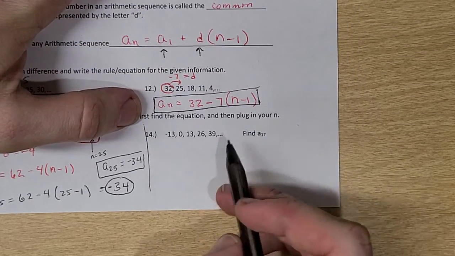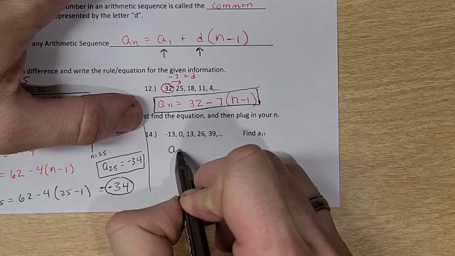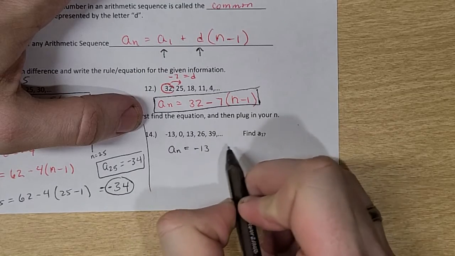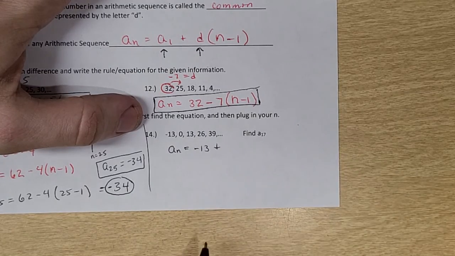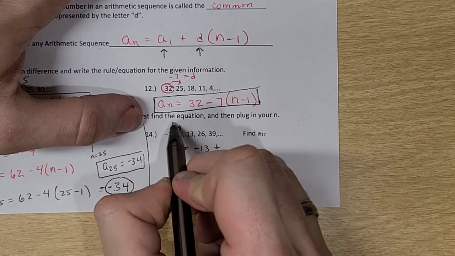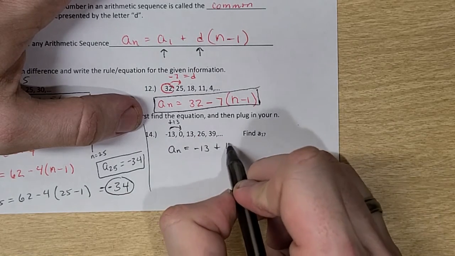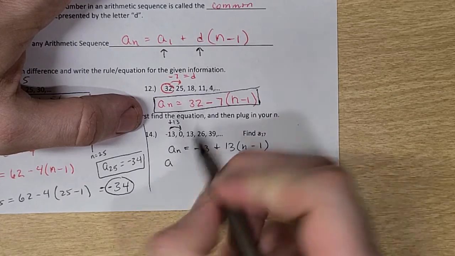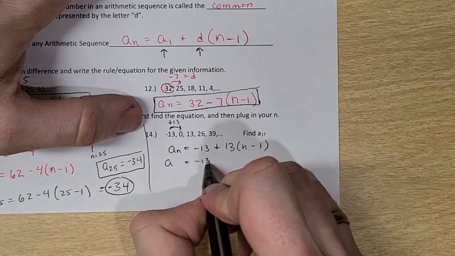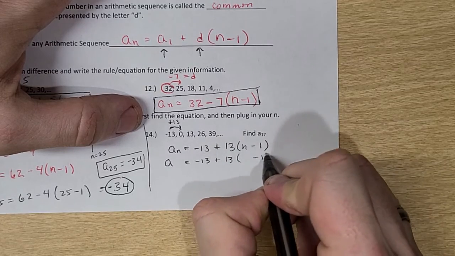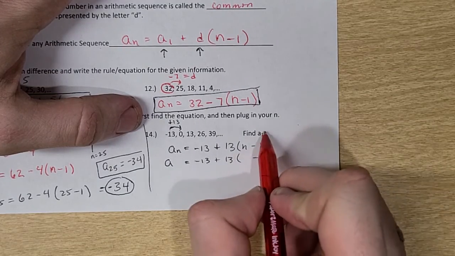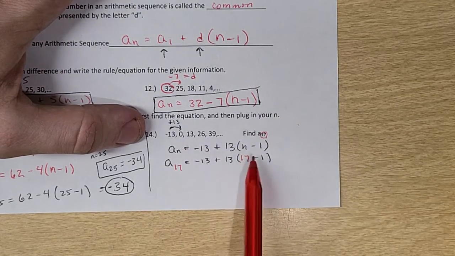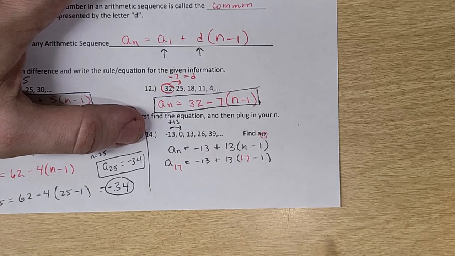All right, so I'm going to write my equation. Any term is my first term, negative 13, plus my common difference. Well, to get from negative 13 to 0, I add 13, times n minus 1. Okay, but I don't just want any term. I'm going to rewrite this without my n's. I want a very specific term, which in this case is the 17th term.